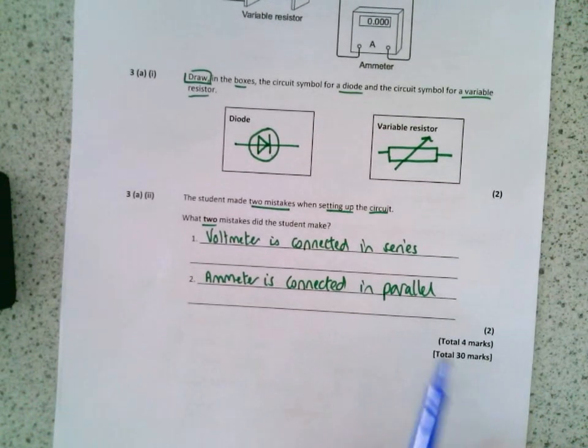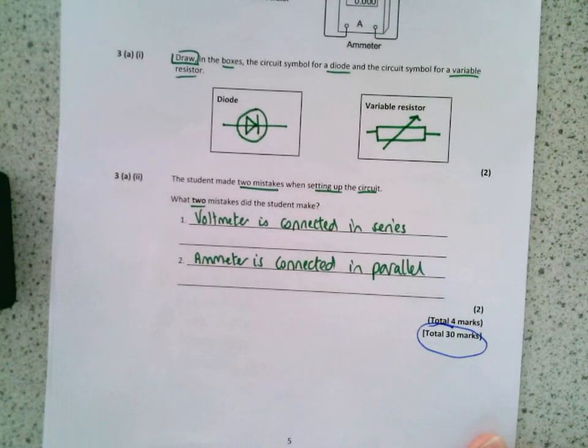Right, add up your marks out of 30 and put that at the front of your paper now.